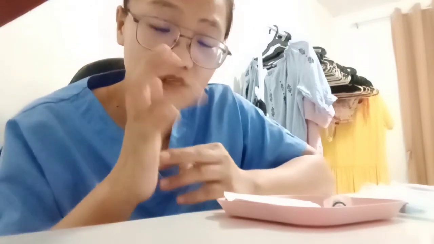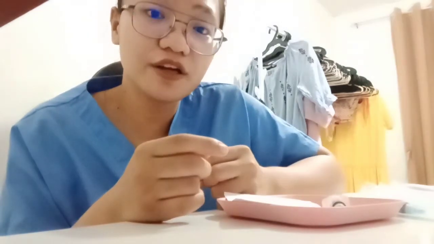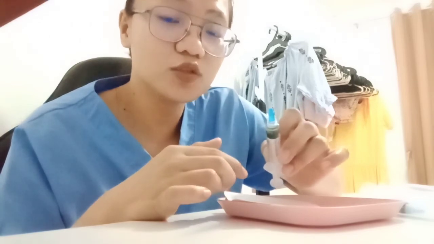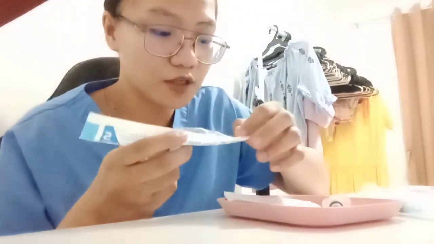I will be adding that if it is multi-dose, label it with the name of the vial and the date and time it was prepared, also the amount of the solution and your initials. And when administering injections, replace it with another syringe of the same gauge and length.